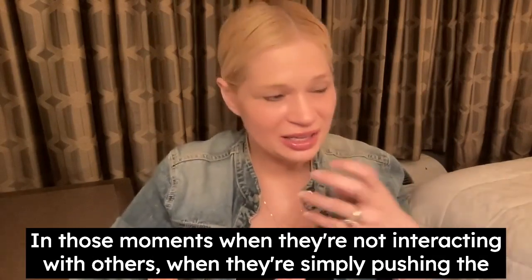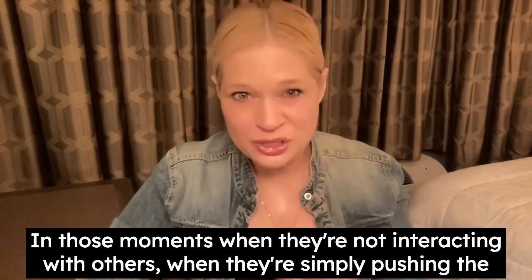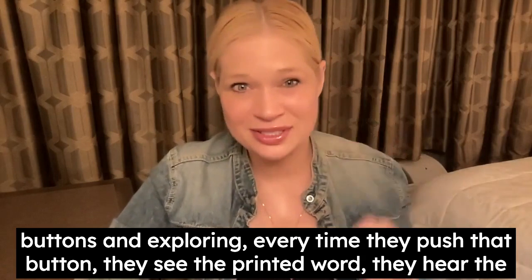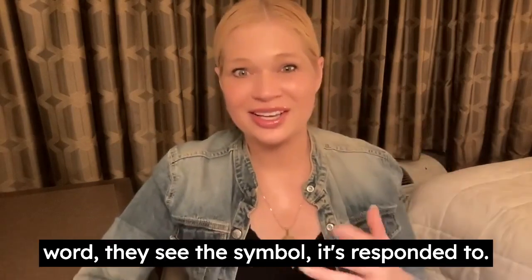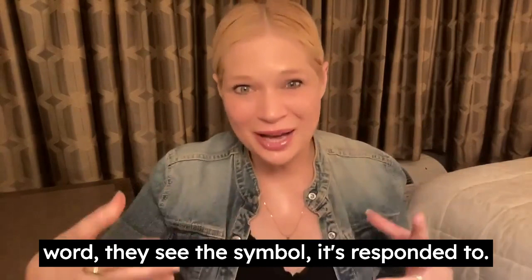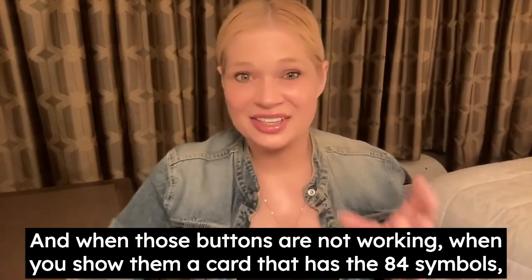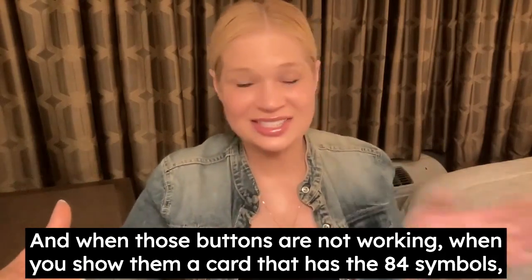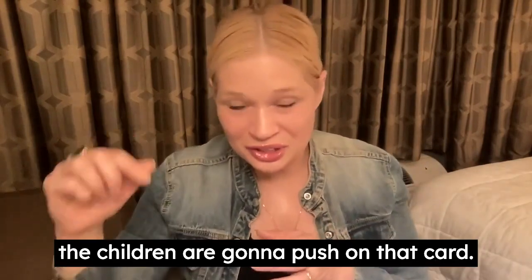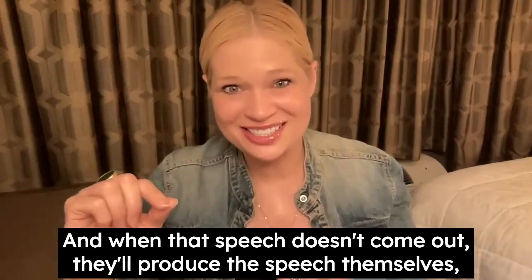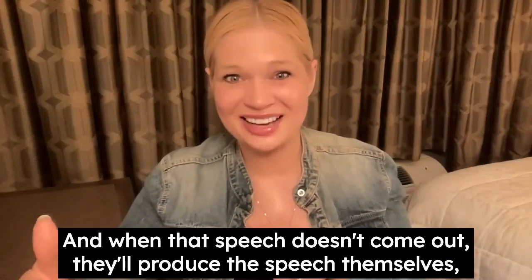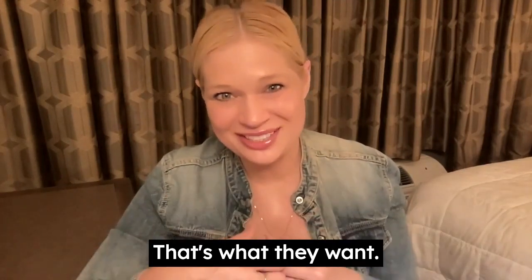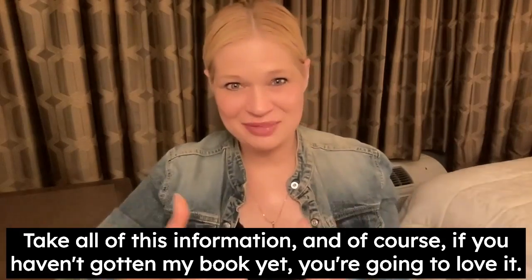In those moments when they're not interacting with others, when they're simply pushing the buttons and exploring, every time they push that button, they see the printed word, they hear the word, they see the symbol, it's responded to. And when those buttons are not working, when you show them a card that has the 84 symbols, the children are going to push on that card. And when that speech doesn't come out, they'll produce the speech themselves, because it's supposed to be multisensory. That's what they're used to. That's what they want.